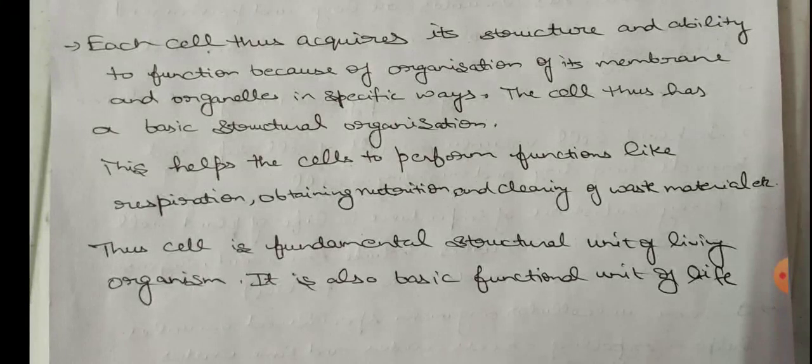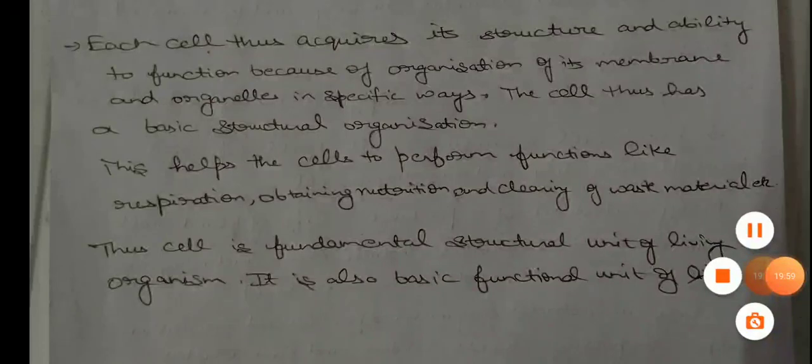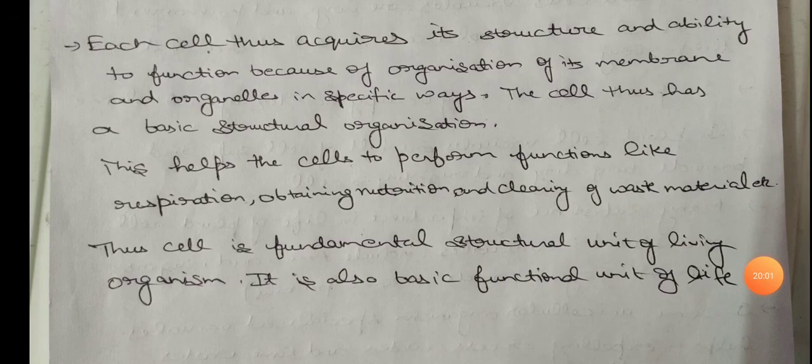Next point, most mature plant cells have a large central vacuole that helps to maintain turgidity of the cell and stores important substances including waste. I hope this point is also clear. And the last point is, prokaryotic cells have no membrane-bound organelles. Their chromosomes are composed of only nucleic acid, and they have only very small ribosomes as organelles. Okay, so students, this is the end of the chapter, the fundamental unit of life.